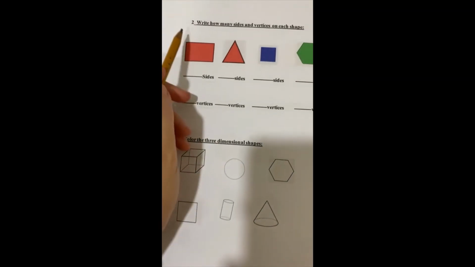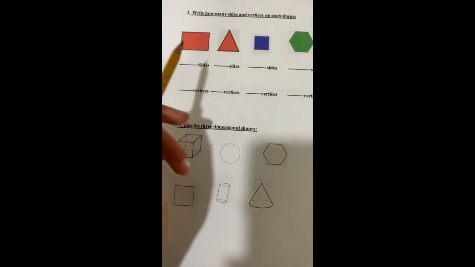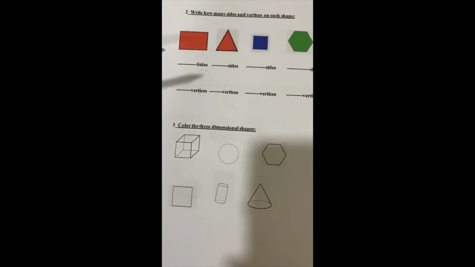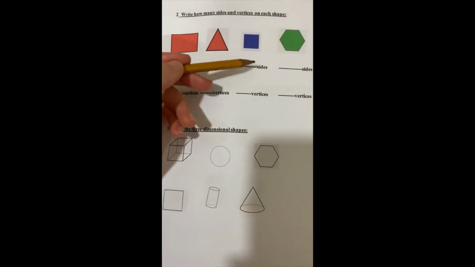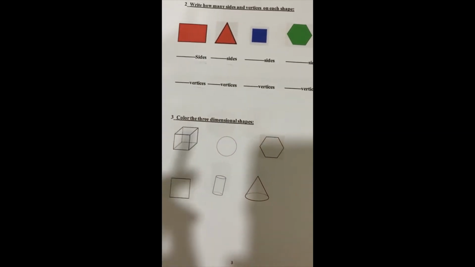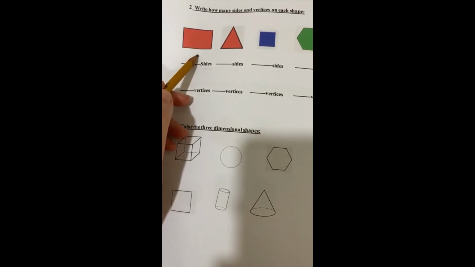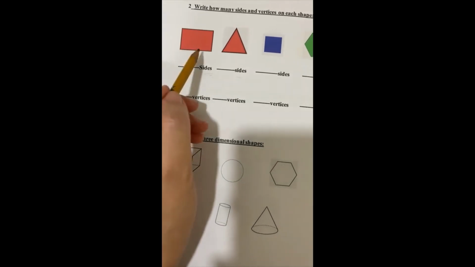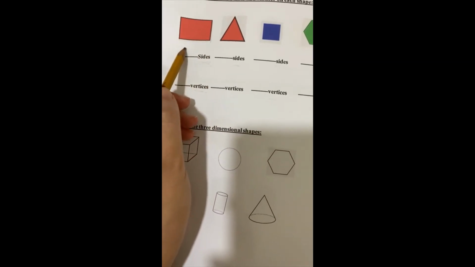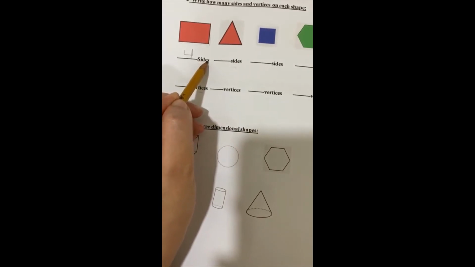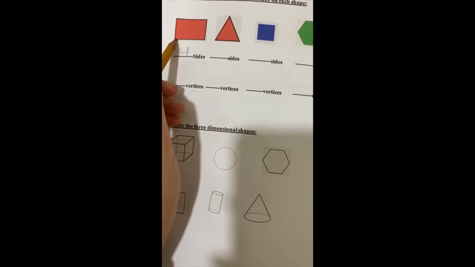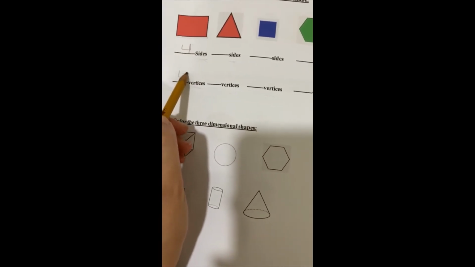Excellent. In the second question, we have to know how many sides and vertex on each shape. Let's do it. Under each shape, we have to write how many sides and how many vertex we have. So for the rectangle, how many sides do we have? 1, 2, 3, and 4. We have 4 sides. And how many vertex? 1, 2, 3, and 4. Also, we have 4 vertex.